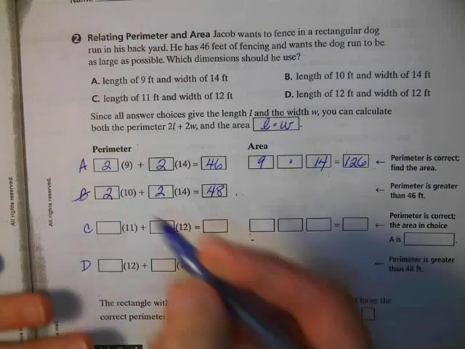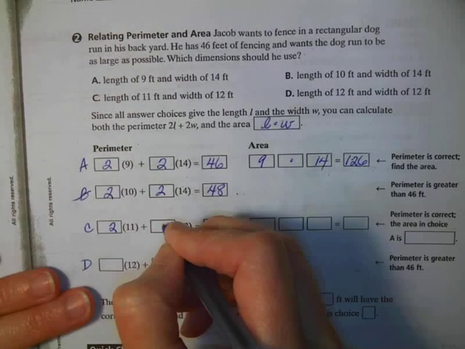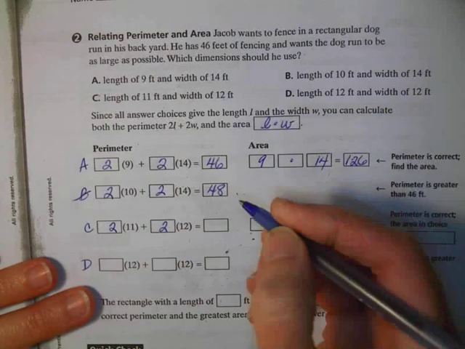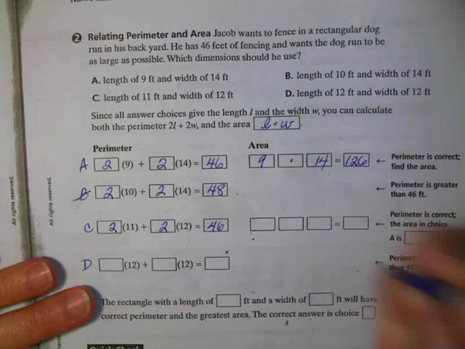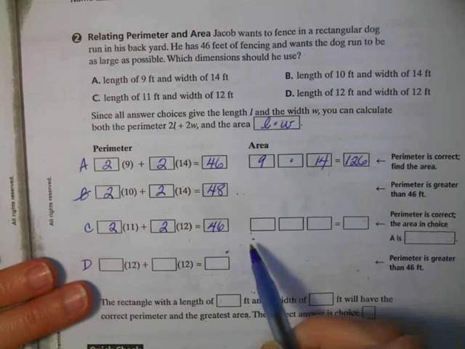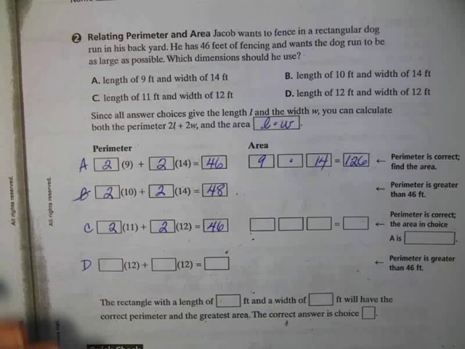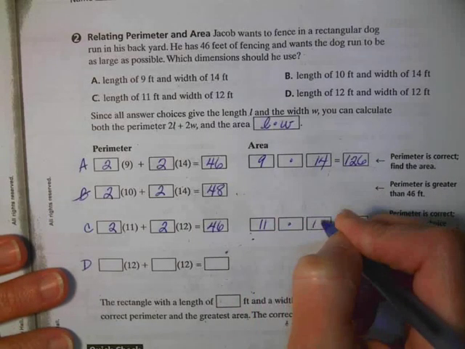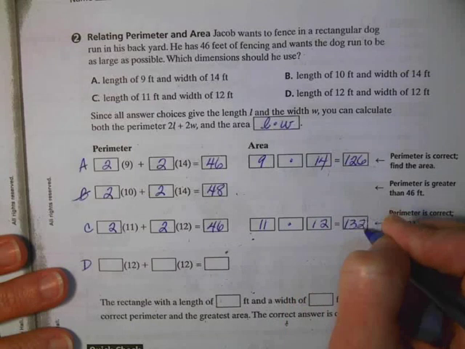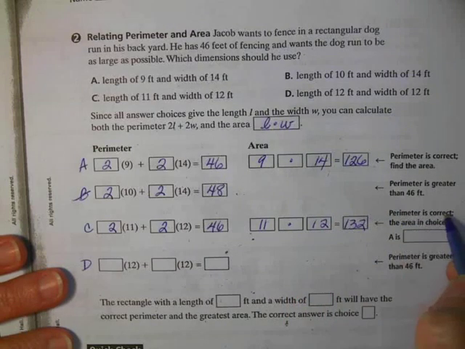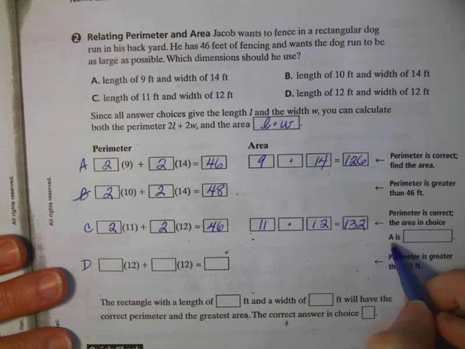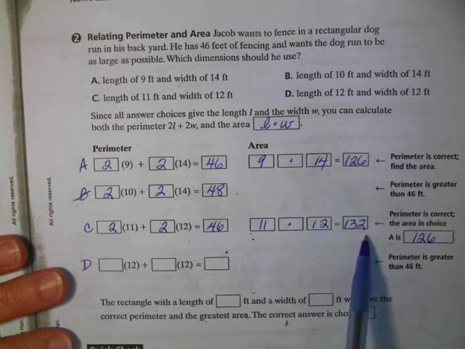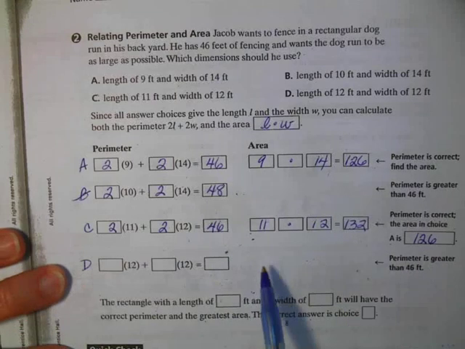Let's look at C. We have length of 11 feet and width of 12. So 2 times 11 is 22, 2 times 12 is 24, and 24 plus 22 is 46. So that works because the perimeter is correct. Let's go ahead and check the area. We have 11 times 12, which is 132 square feet. The area in choice A is 126, so right now, this is your best option.